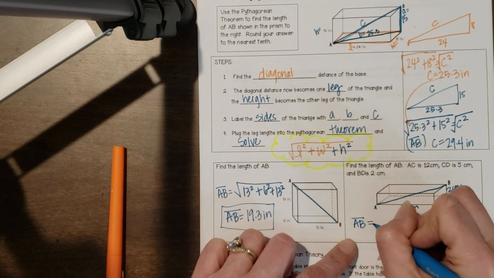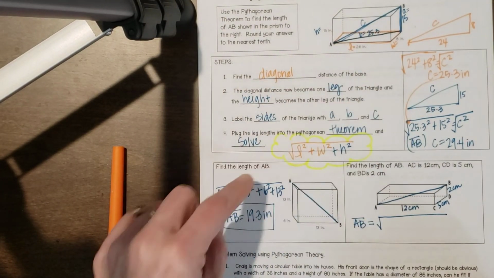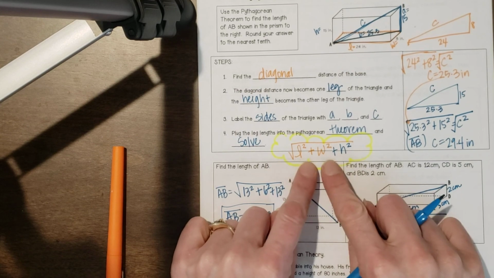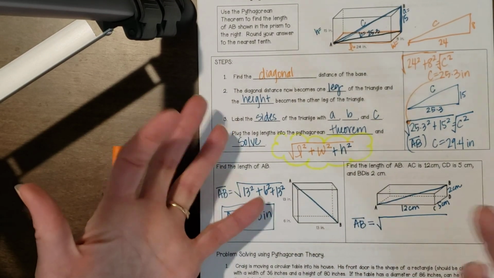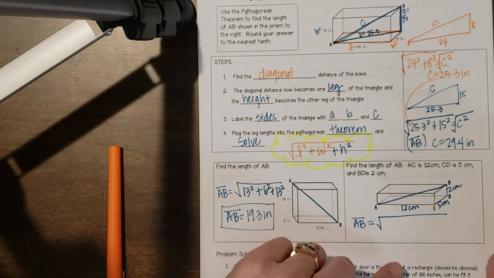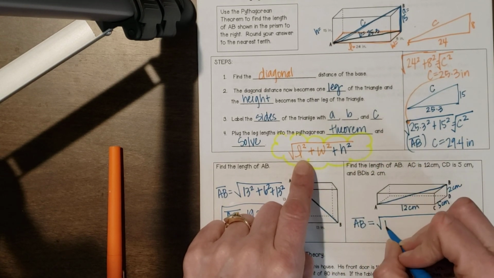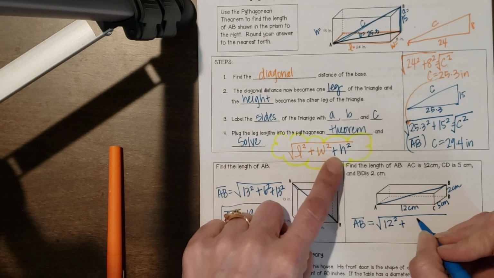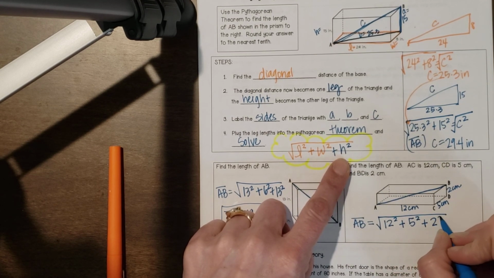So line AB is equal to the square root of my length. And again, you guys don't have to put these in this particular order. You could do width first, then height, then length. We're adding them, so the order doesn't matter. So you could really just go around the box and pick all the numbers. But I'm just going to follow this. So the length is 12, the width is 5, and the height is 2.